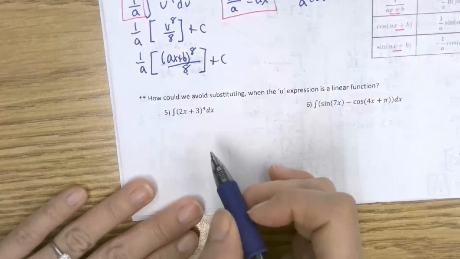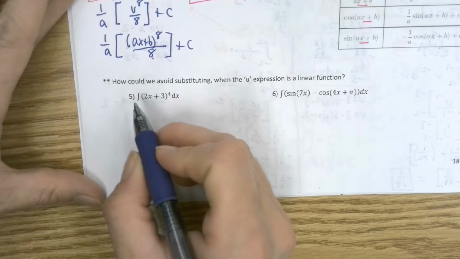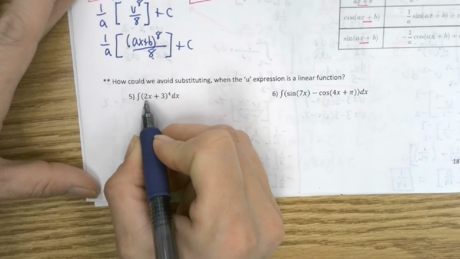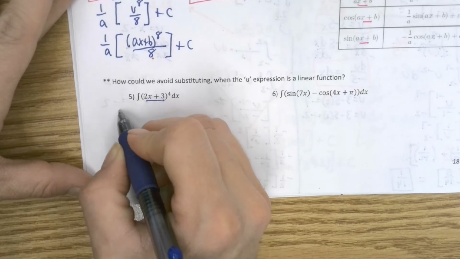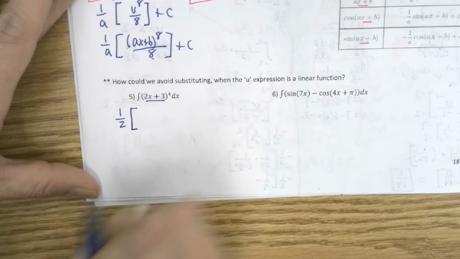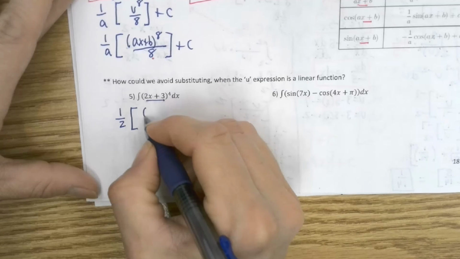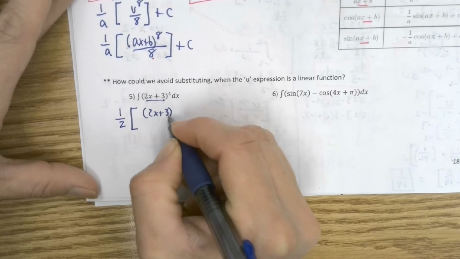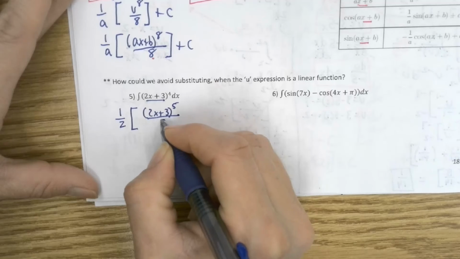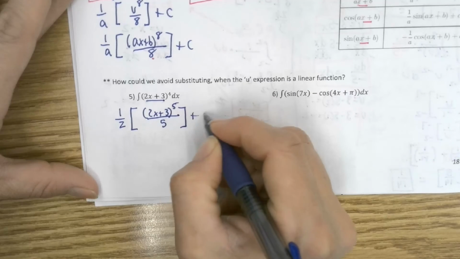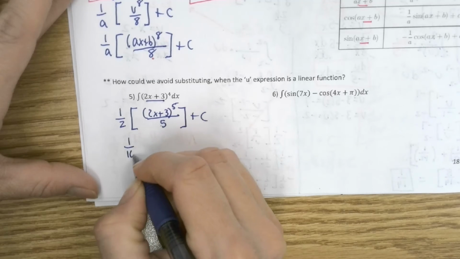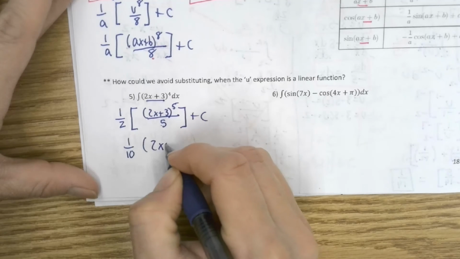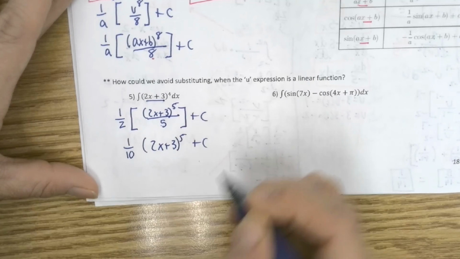All right, let's look at one more example. So let's say you were taking example number 5. So I'm seeing that this is a linear function, 2x plus 3. So I'm going to take 1 over 2 to the outside, and I'm going to reverse my power rule. So I'm going to take 2x plus 3 to the 4th, I'm going to raise it to the 5th power, I am going to divide by 5, and then include my plus c at the end. So I'll just combine the 2 and the 5. So I have 1/10 times 2x plus 3 to the 5th power plus c.